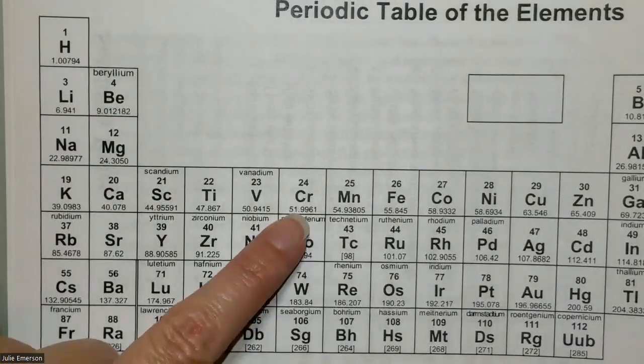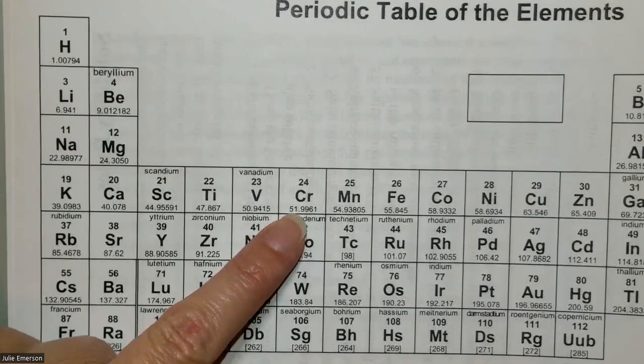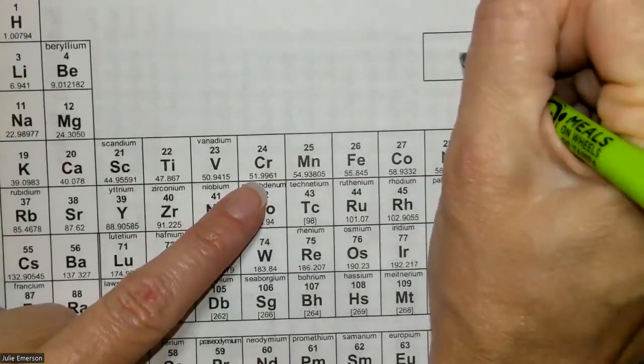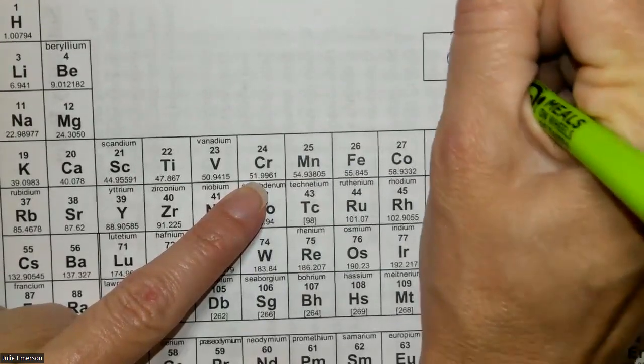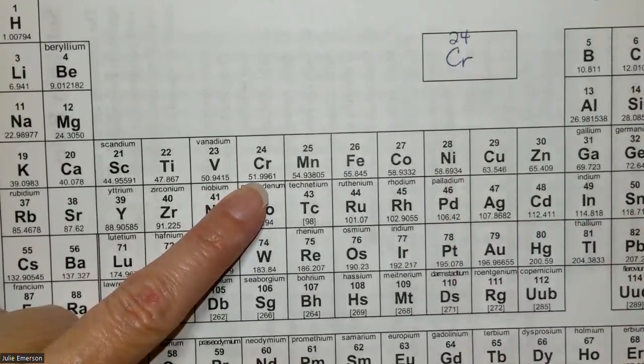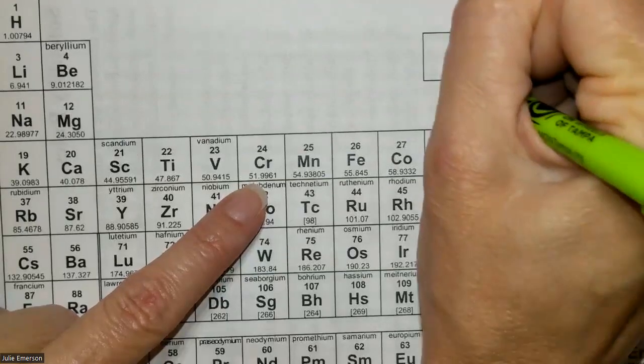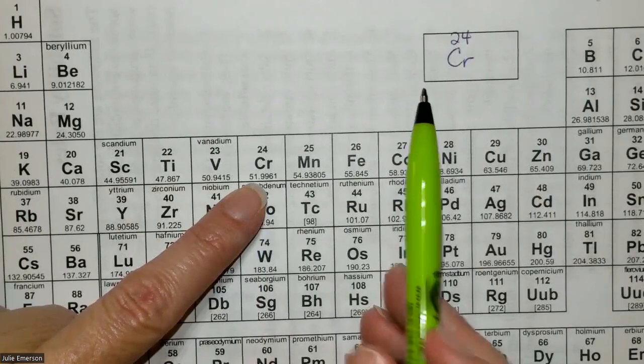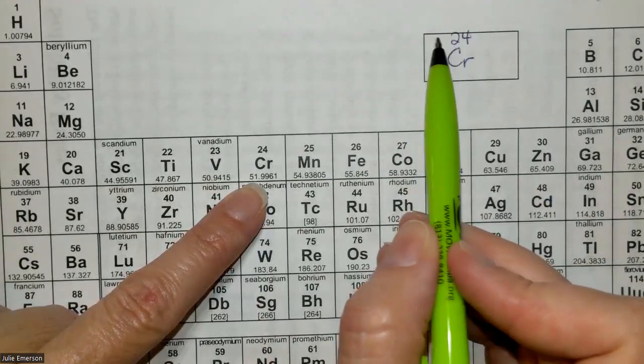So I'm going to take Cr, chromium, which is from chroma, meaning colored, because chromium has a lot of really beautifully colored compounds. I'm just going to rewrite it up here. So if I look at my atomic number on top, the 24, and then on the bottom, I've got 51.996. I'm going to talk more about that in just a second. Let's talk about the number on top first.